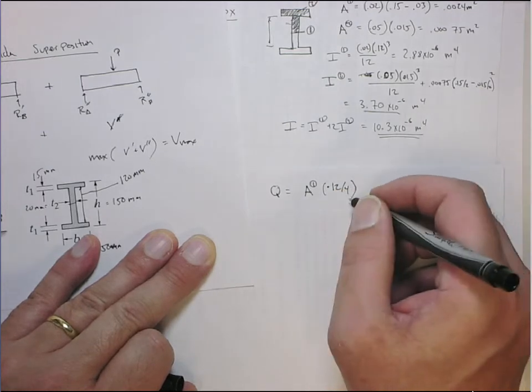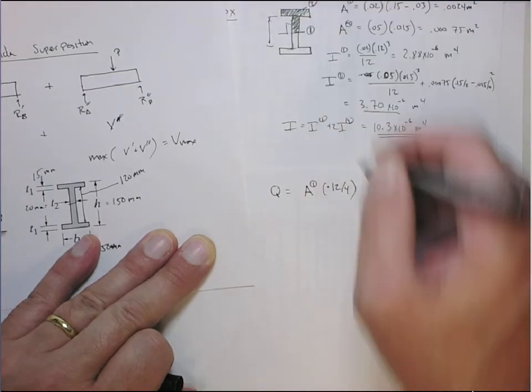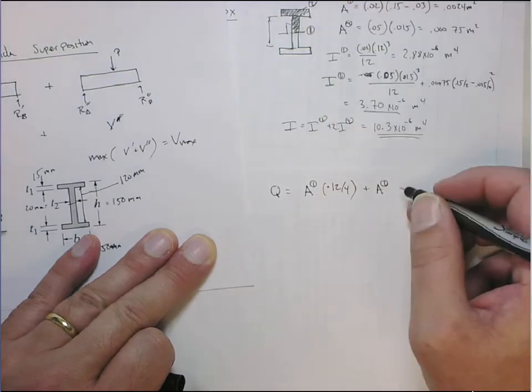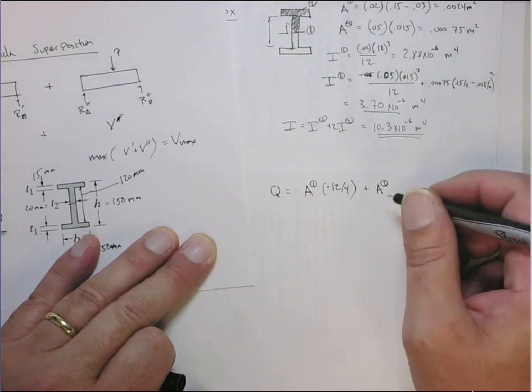That's the y, the distance from the neutral axis to its centroid, plus the area of the flange, that one, and its distance from the neutral axis to its centroid is what we had before.